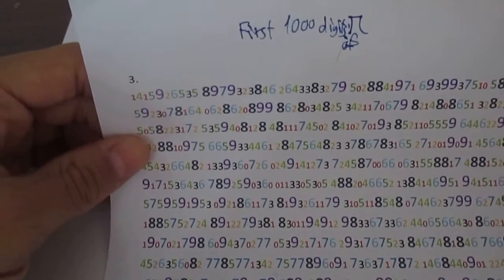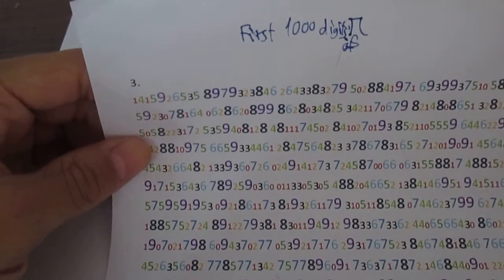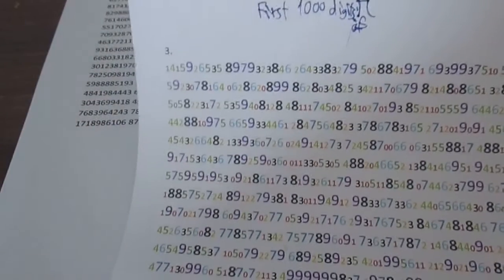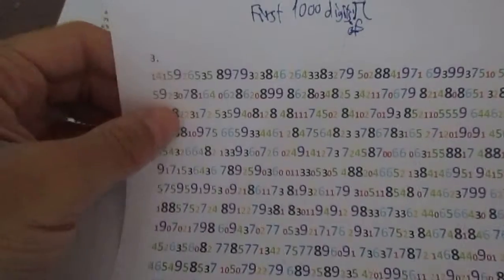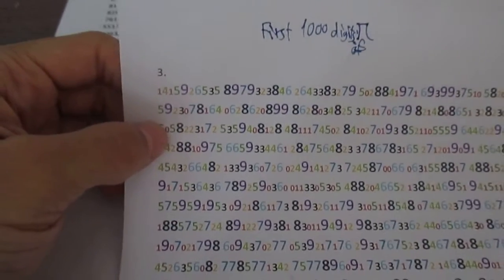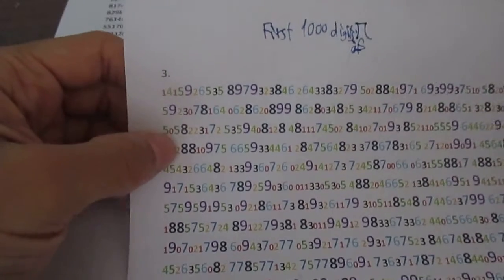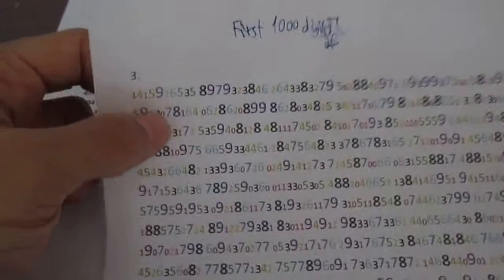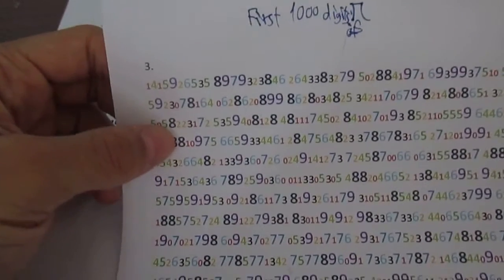I don't recommend going to a chunk of 20 digits and after another one. You could do it if you want, but it's not that efficient.